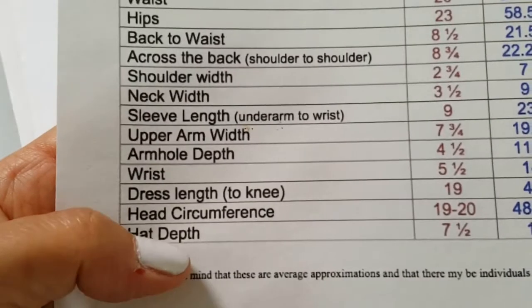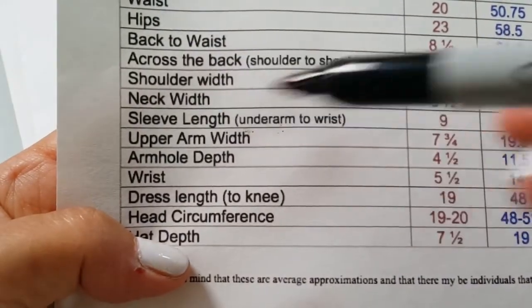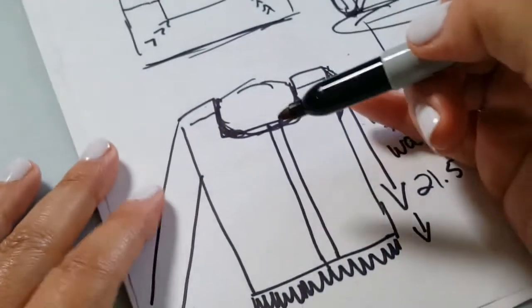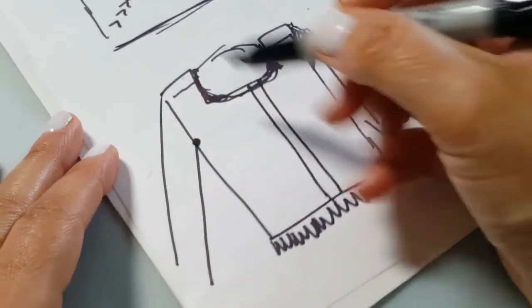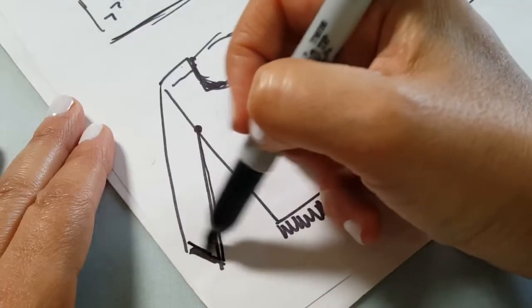So the sleeve length, now this is also known as underarm to wrist. So the sleeve length is known as underarm to wrist. So that means, whoops, actually let me go back to here. That means the measurement you're looking for is from under the arm here to the wrist.